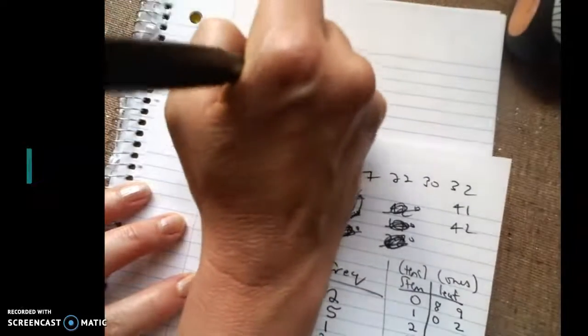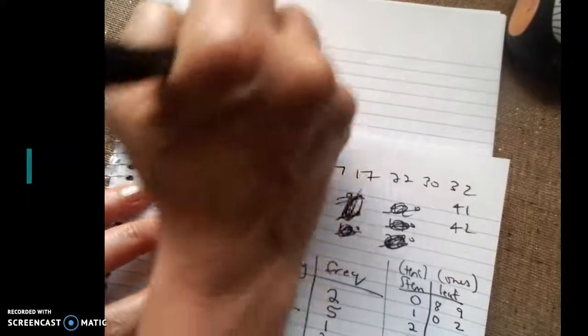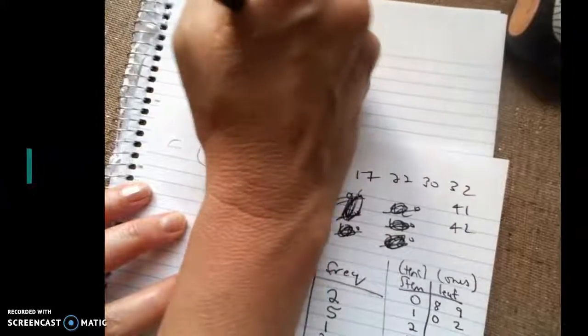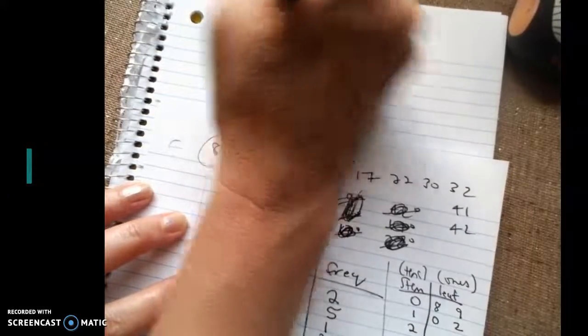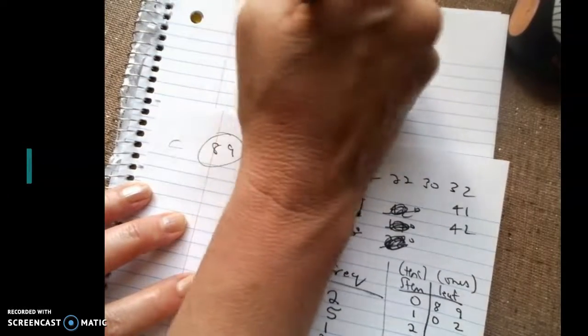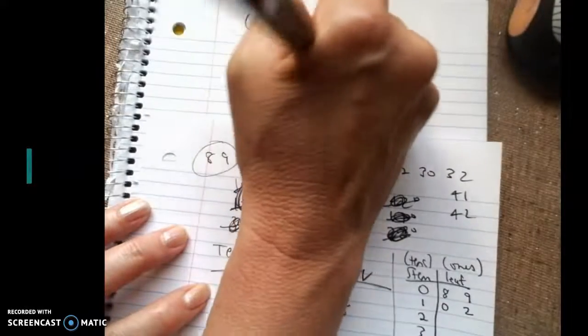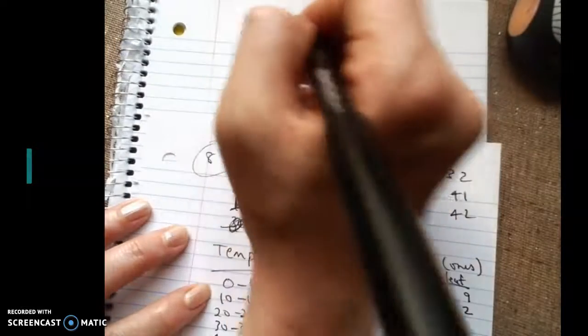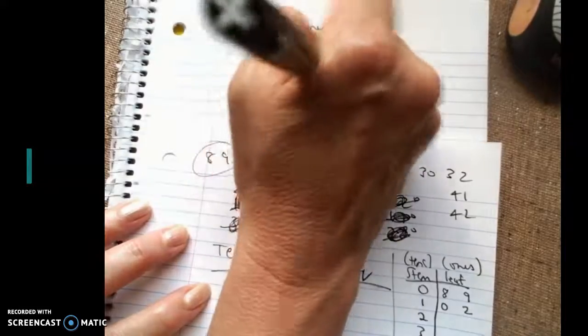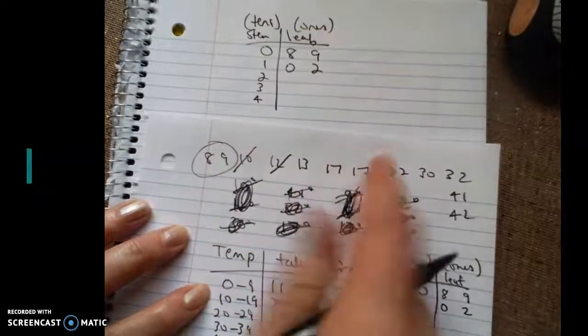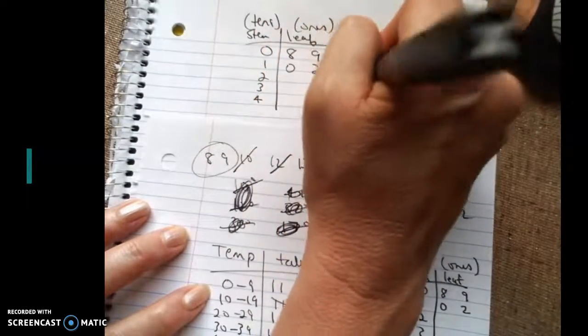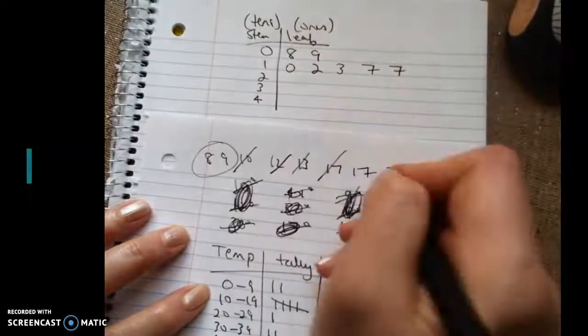So 0, 1, 2, 3, 4, and so this is my stem, this is my leaf, and this is the 10's position, and the 1's. All right, need more space. Okay, so 8 and 9 I had, so I'm going to space those out. And I had 0 and 2, so 0, 2. But then I also have 3, 7, 7. And again, space them out equally because it's like a bar graph.